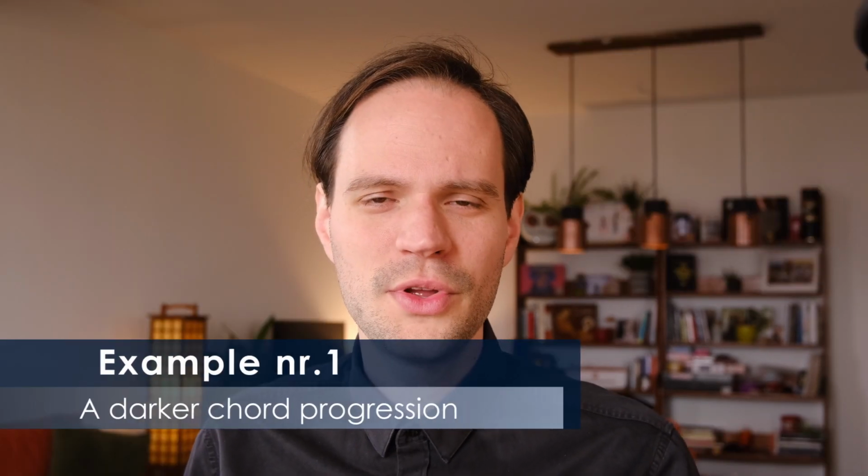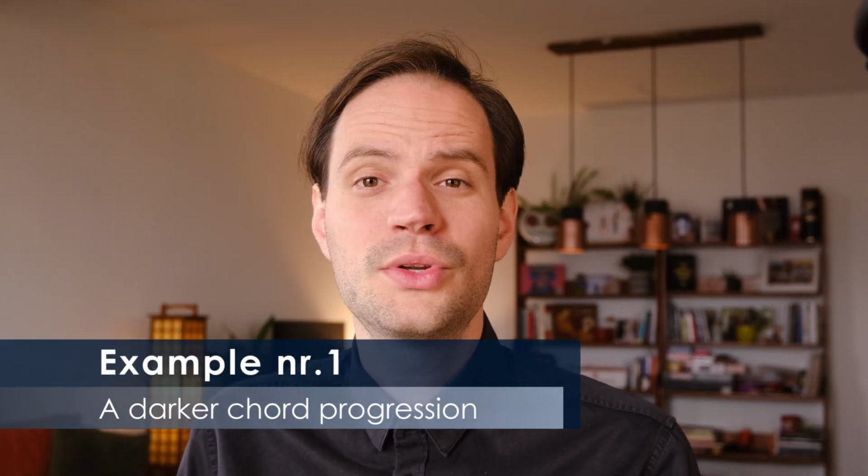In this first example, I'm going to use a chord from the Phrygian mode to make my chord progression sound more dark. And I will do this by switching the chords that are on the minor 7th scale degree. In Aeolian, this is a major chord, while in Phrygian, this is a minor chord. And to really show you the difference, I will first play the normal chord progression and then straight after that I will play the chord progression with the modal interchange.